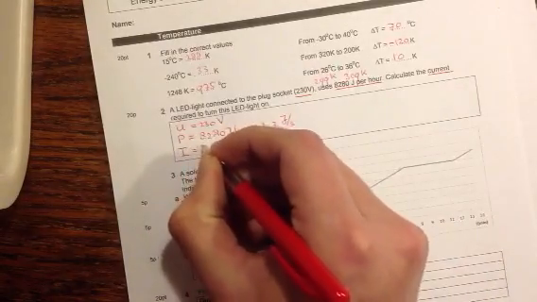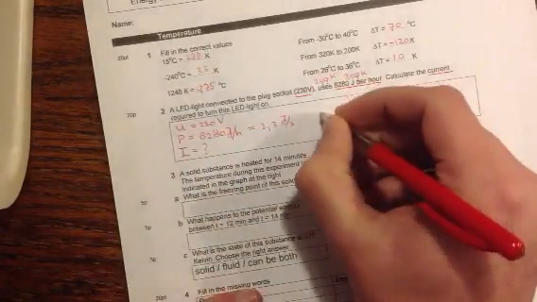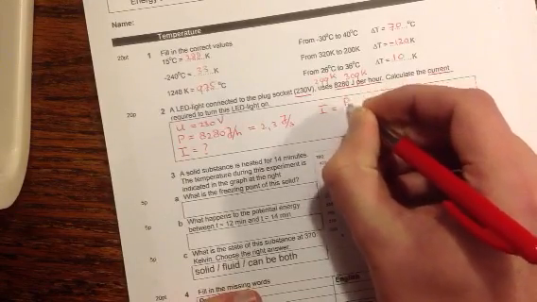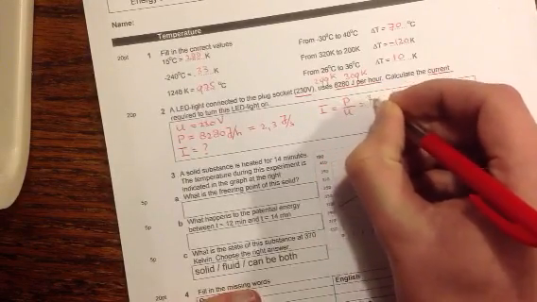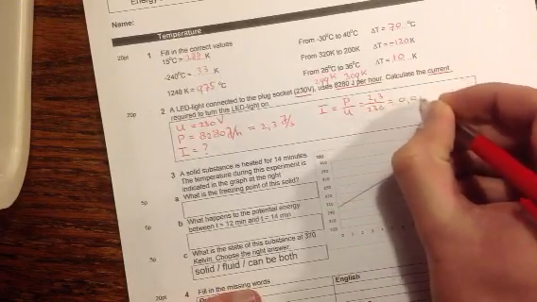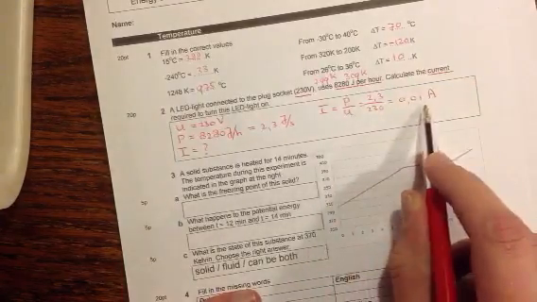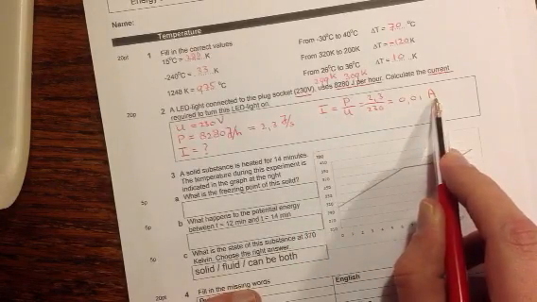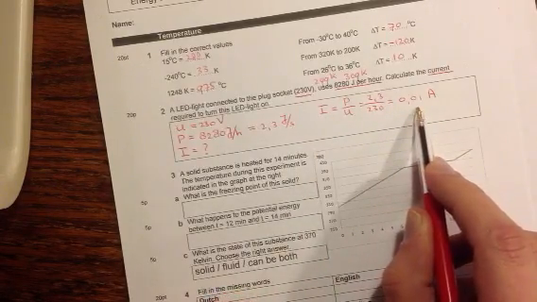We want to know the current, I. That brings us to the formula I equals P divided by U, 2.3 divided by 230 equals 0.01 amperes. Note that the answer at the end has a quantity in front of it, unit behind it, and there's the number. Okay, let's take the next one.